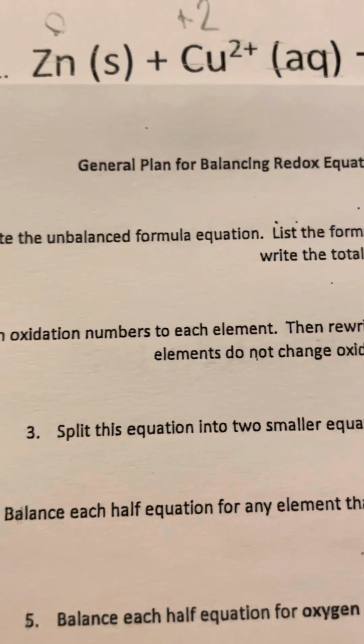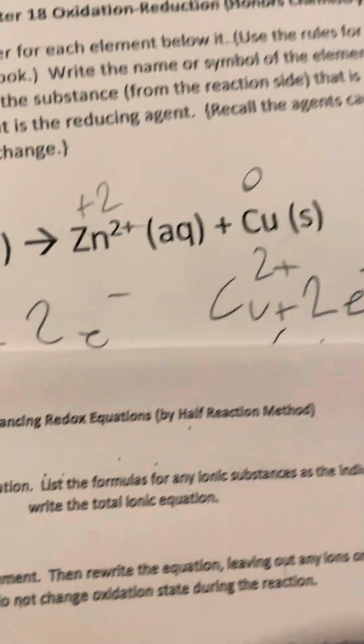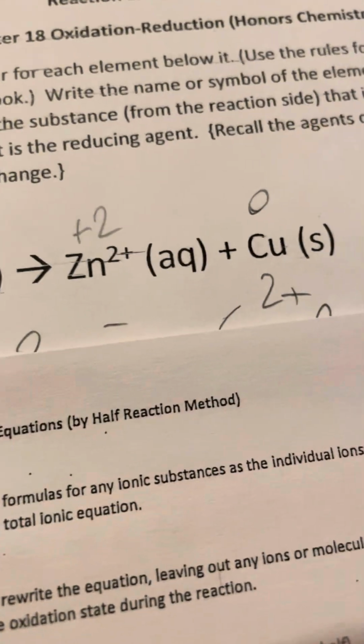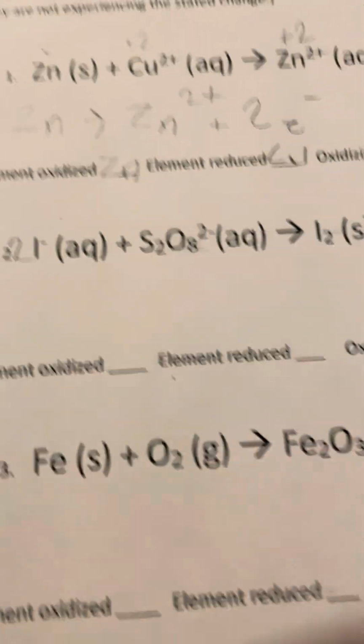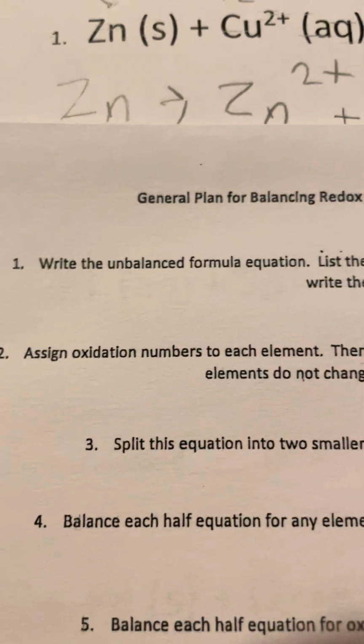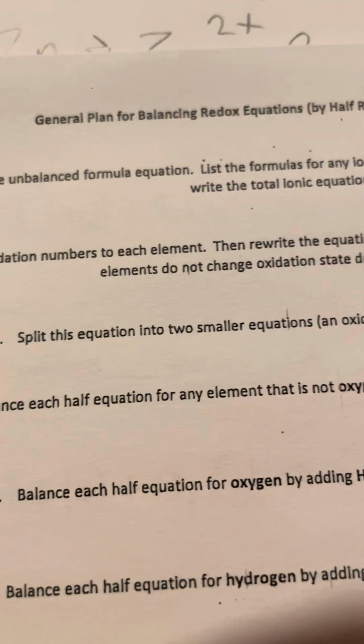Okay, write a balanced formula equation, which we have here. This one actually is balanced, but if it was unbalanced, like how this one was before I wrote in the twos. Okay. Assign oxidation numbers to each element. We did that, right?